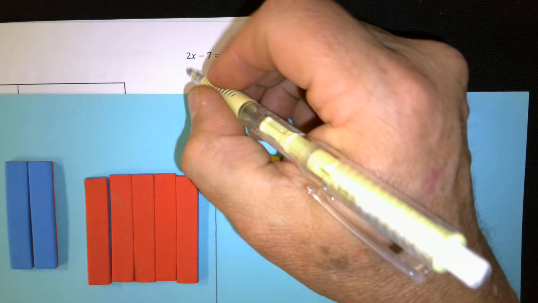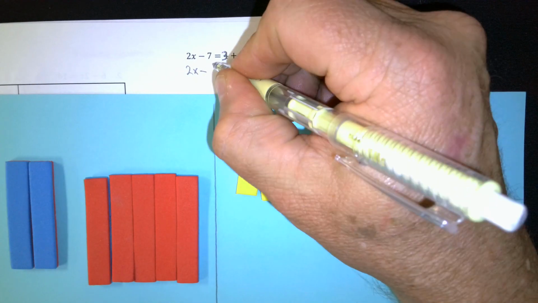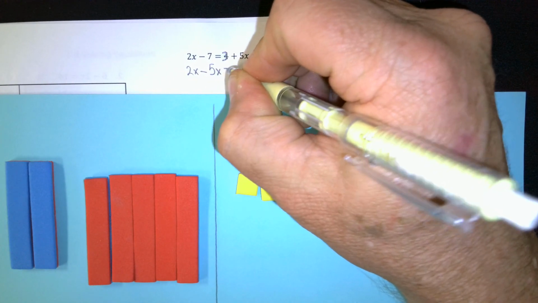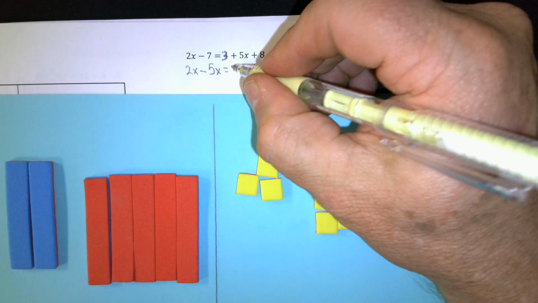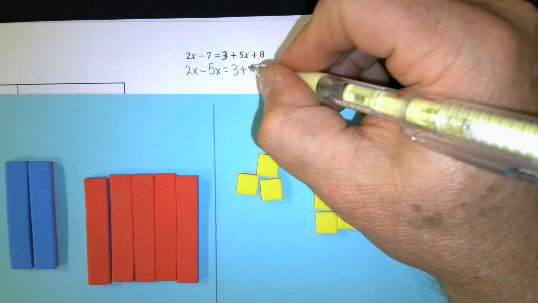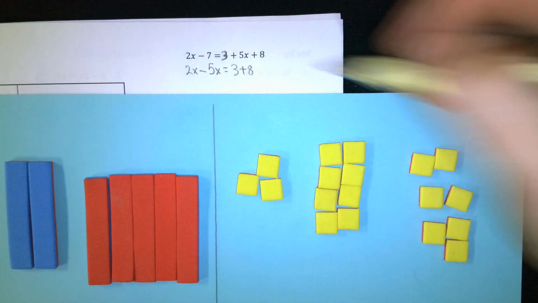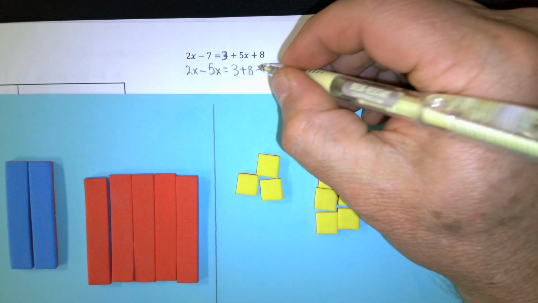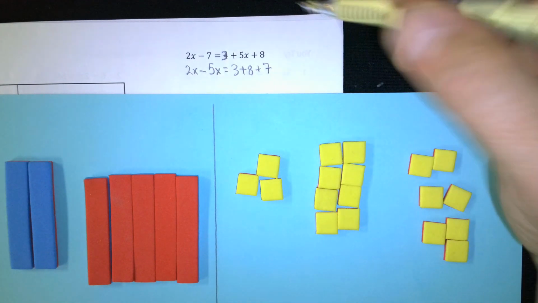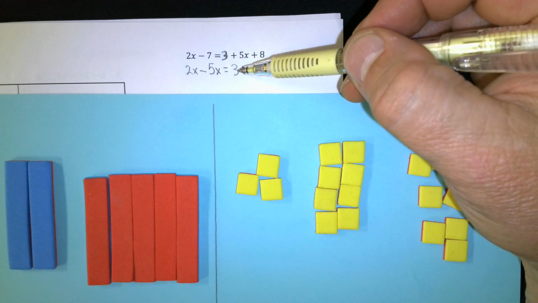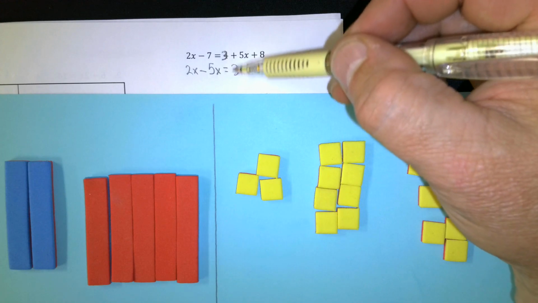Now I'll write that down. We still have our 2x's. These are negative, so it's minus 5x. And then we have our 3. We have our 8. And then these 7, we need a plus in front of it. I want to point out I didn't need a plus in front of the 3 because there's an equal sign in front of it, so there's nothing in between.